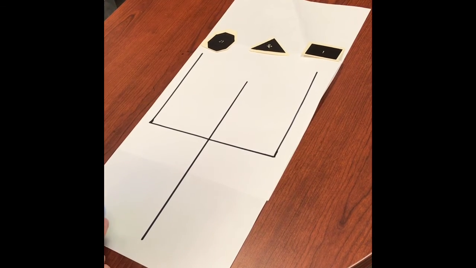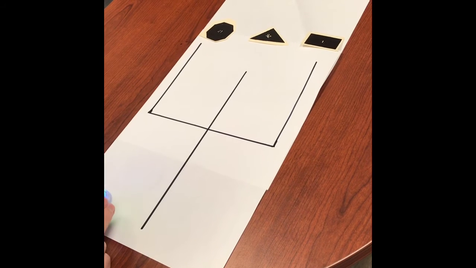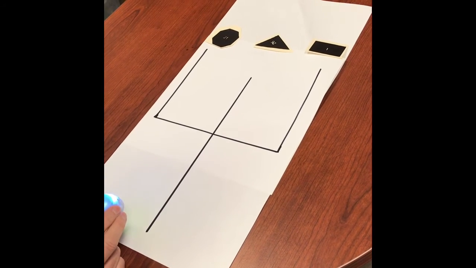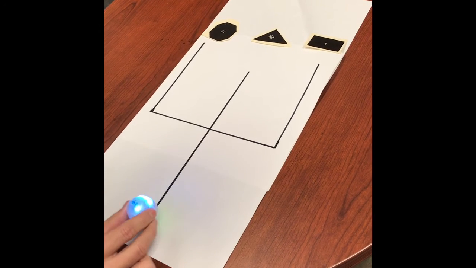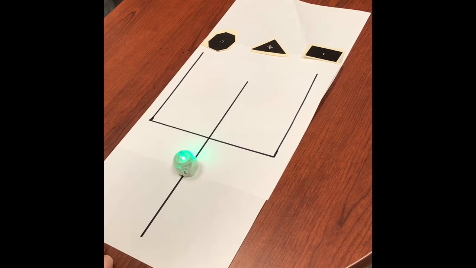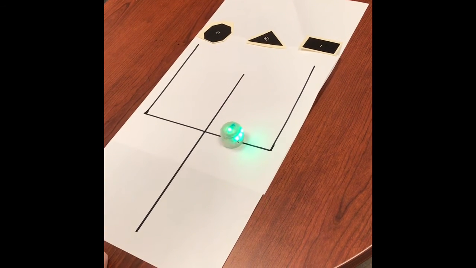Continuing to observe the Ozobot, in this activity they just used shapes at the end of the prongs. Notice this time we have a 3-prong selection, and the students would then send the Ozobot, basically once again just observing how the Ozobot moves along, especially when it has choices.